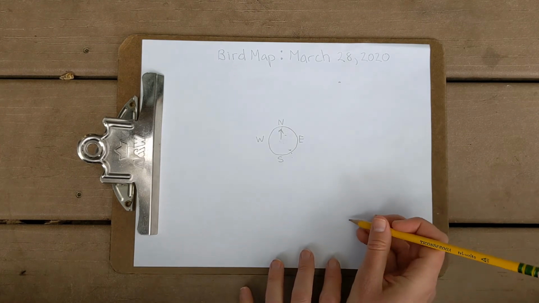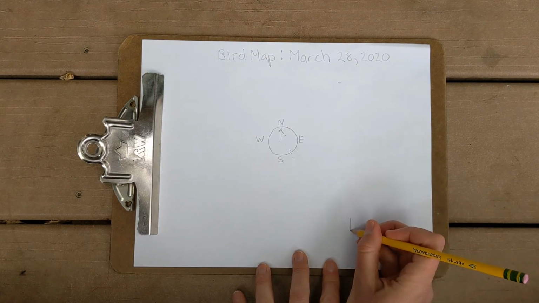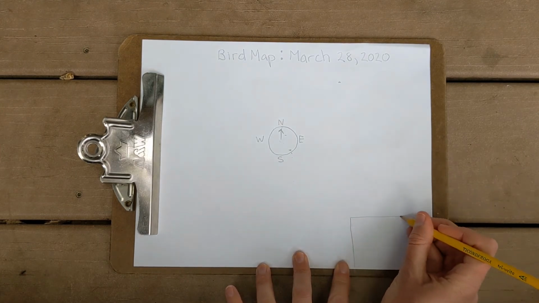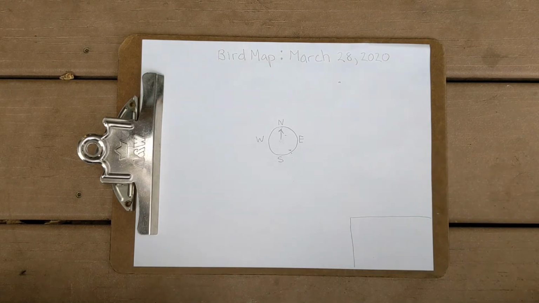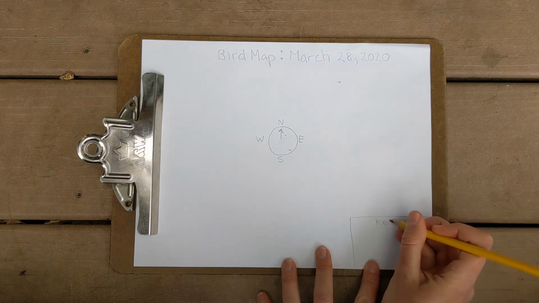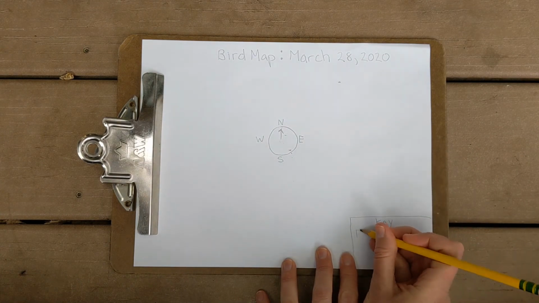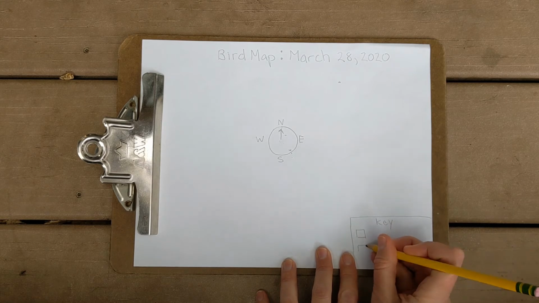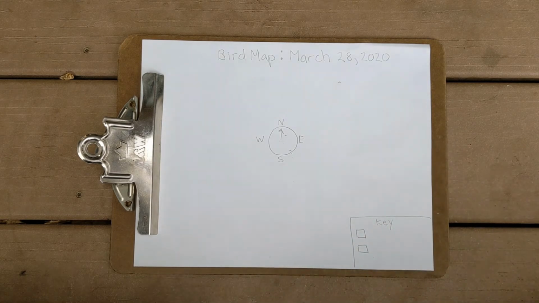Alright, next I'm going to make something called a key in this little corner here. And I'm going to label it. And I'm going to draw 2 boxes here. So we talked about 3 different types of voices. We talked about songs, calls, and alarms.